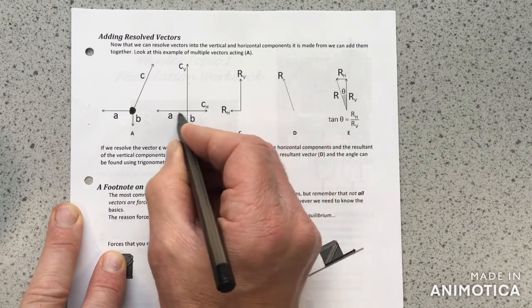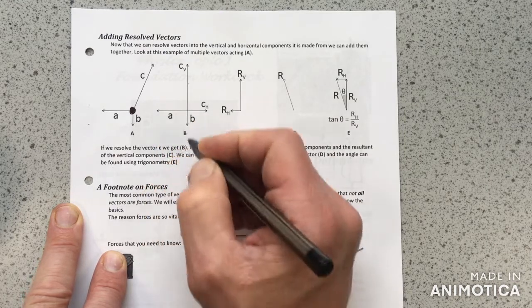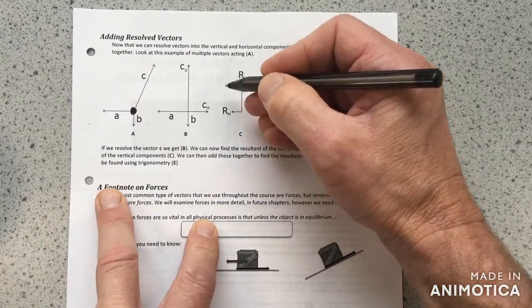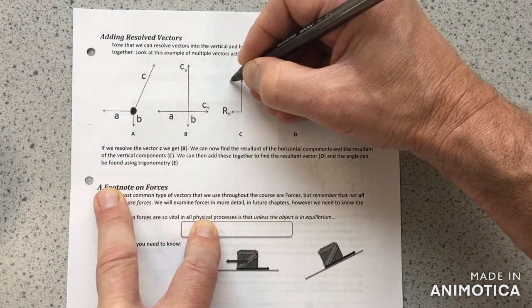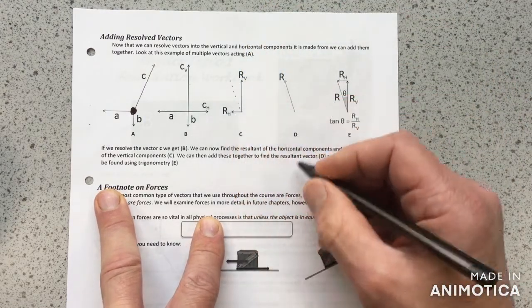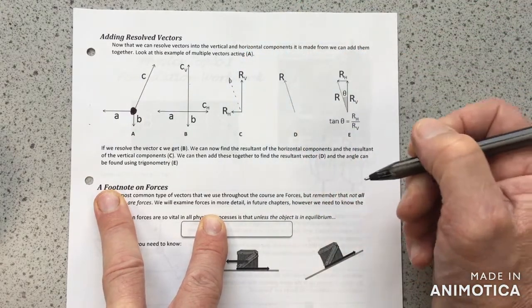You've literally just subtracted, like two tug of war teams at cross purposes. Then we can turn that back into that diagonal there, and the resulting force is that thing here. Okay, and that's how you do it.